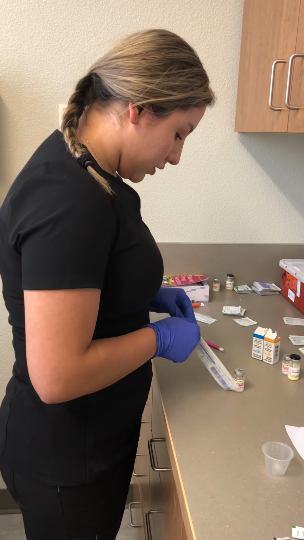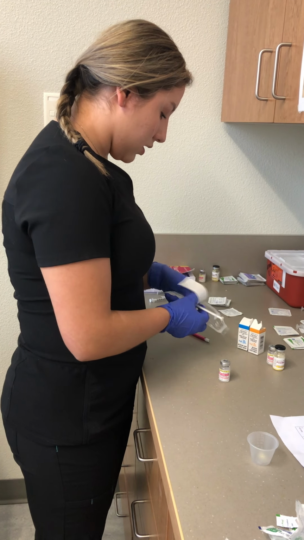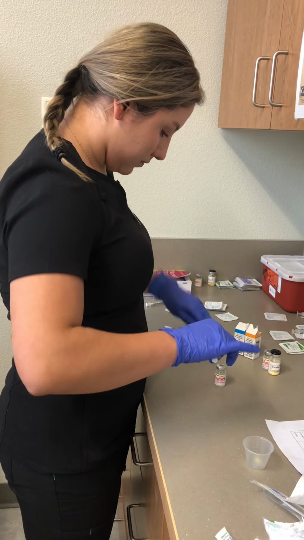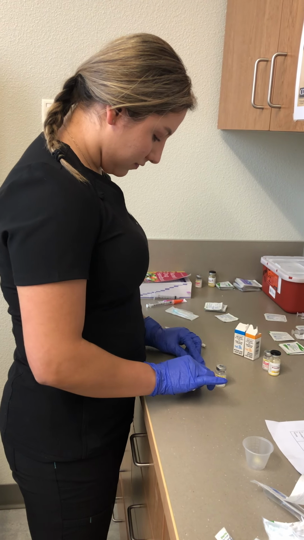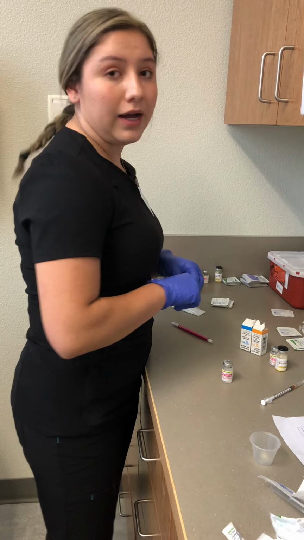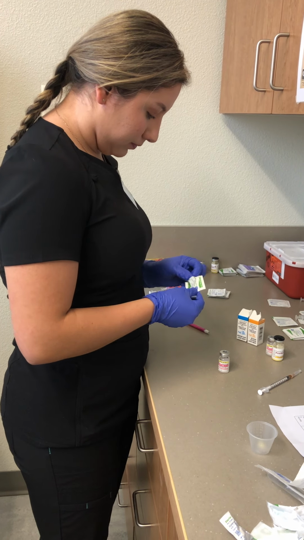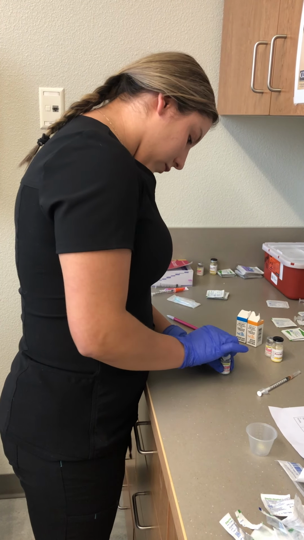For this one I will need 0.1 mils, and we'll be using a 1 ml syringe. Before I do that, I will clean my vial for 20 seconds.